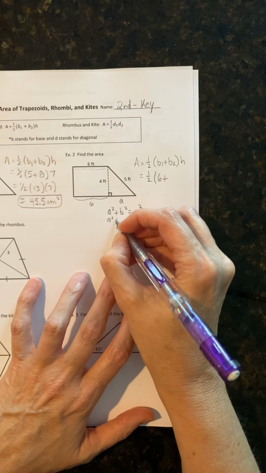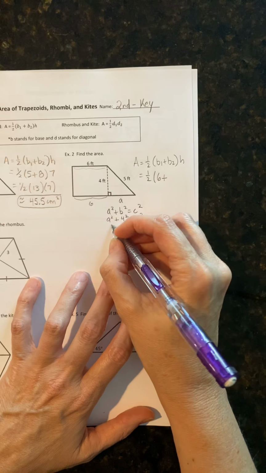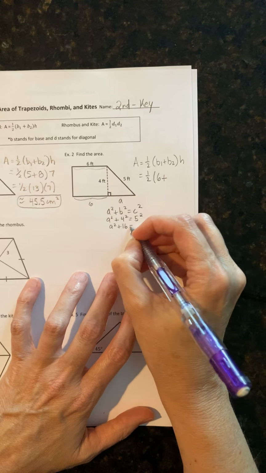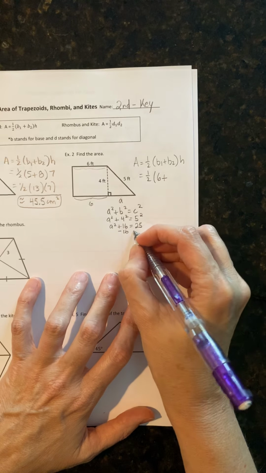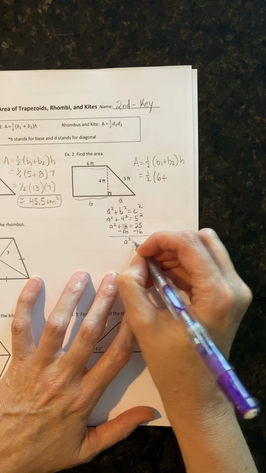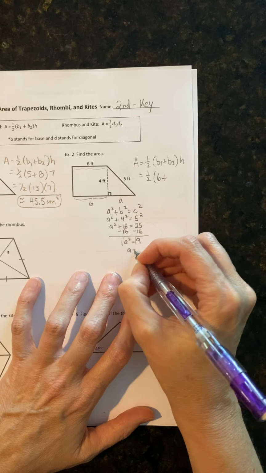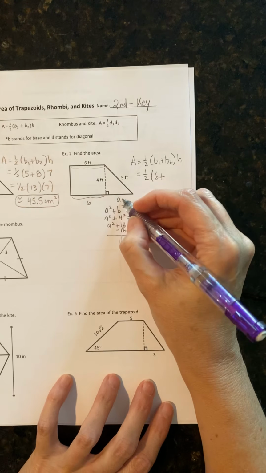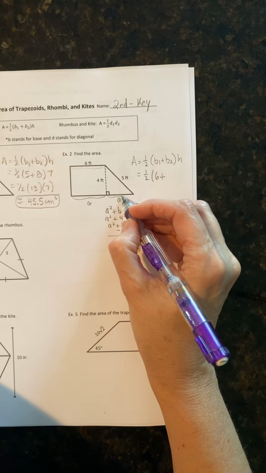A squared plus 4 squared equals 5 squared. A squared plus 16 equals 25. Subtract 16. A squared is 9, and then square root. A is 3. So I know that value. That's how long this part is.